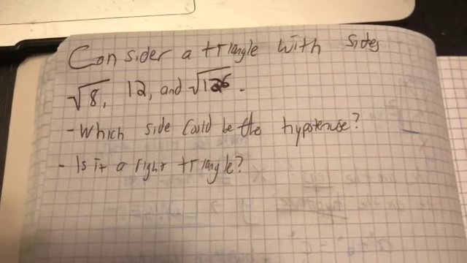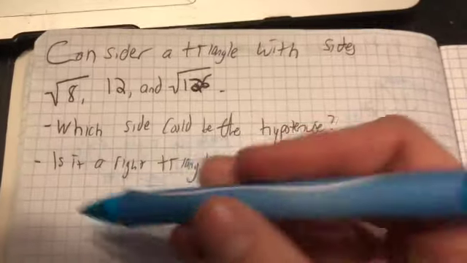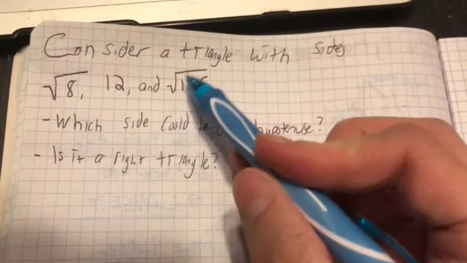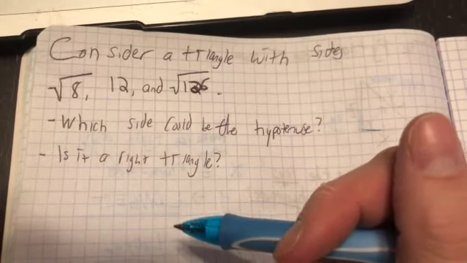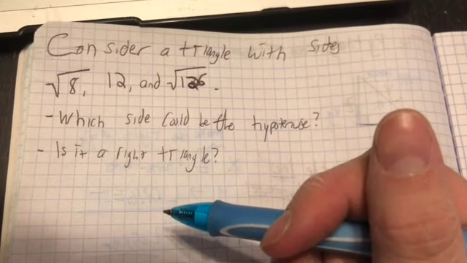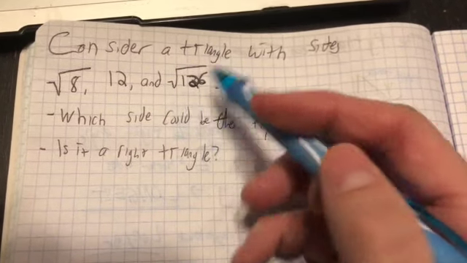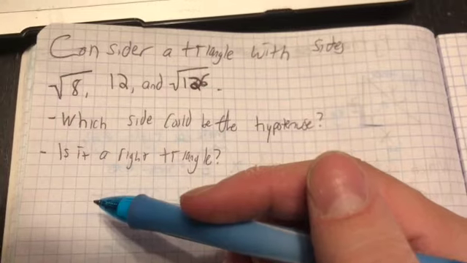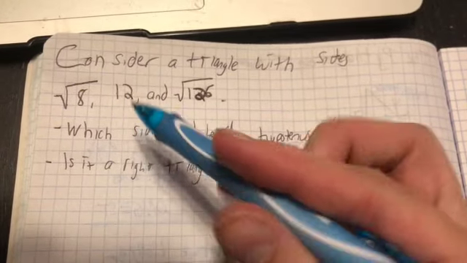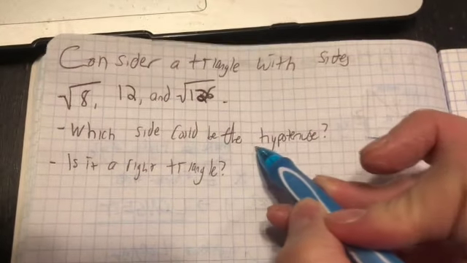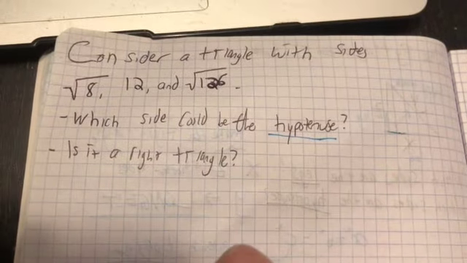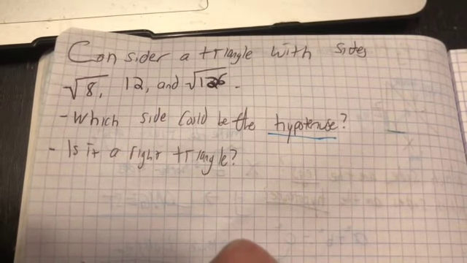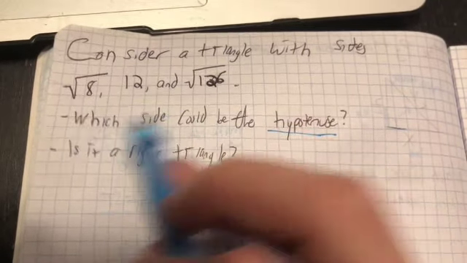So consider a triangle with sides square root of 8, 12, and square root of 126. So with these ones, it's not like I'm intending to trick you with the roots. It actually makes your life a little bit more convenient in some regards. We'll get to that in a minute. So, which side could be the hypotenuse? All right, so I want to take a minute and think about which of these numbers is the biggest.